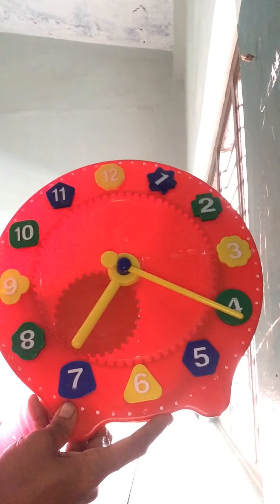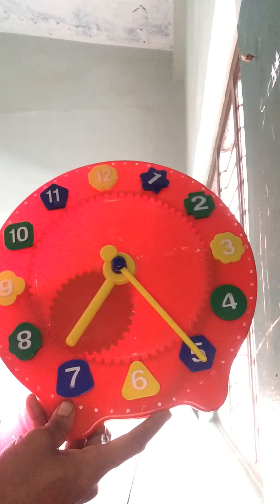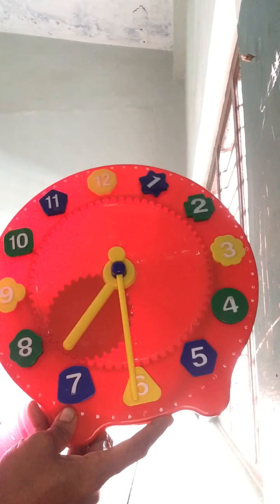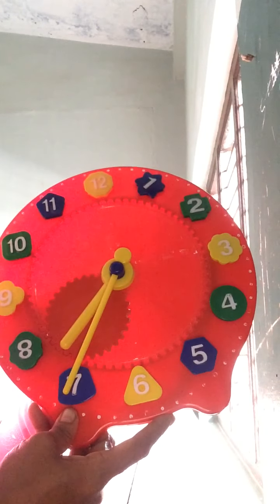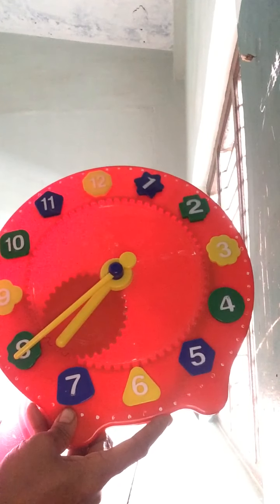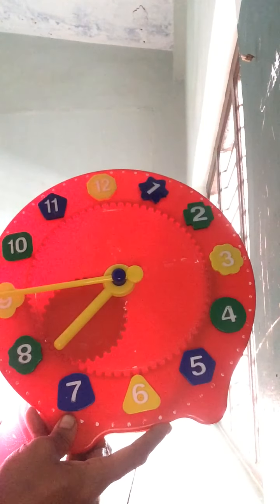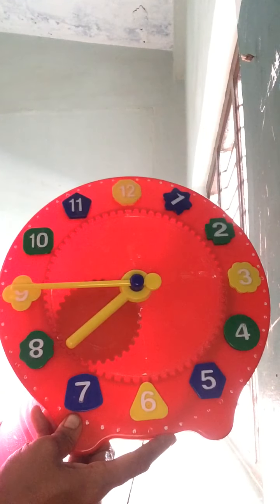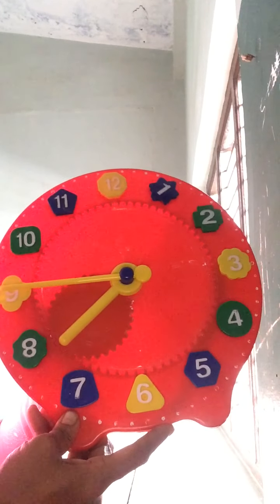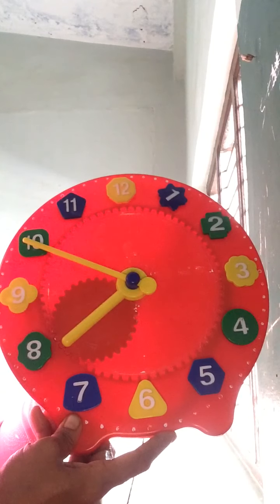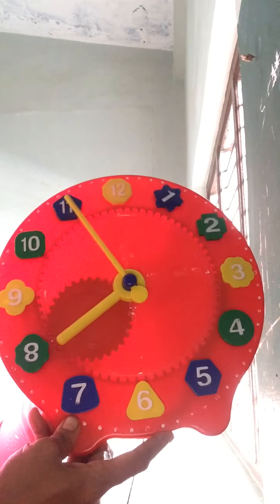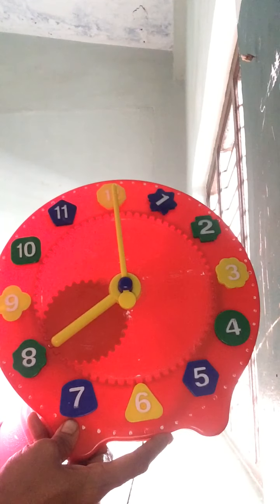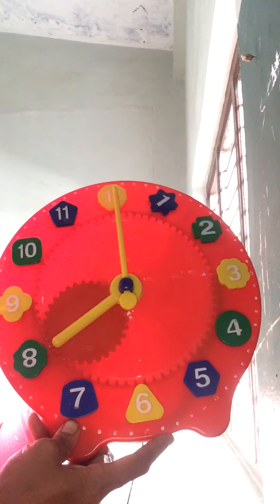Now 7:20, 7:25, 7:30. 7:30 also we can read as half past 7. Then 7:35, 7:40, 7:45. So 7:45, how we will read it? Yeah, quarter to 8. Now 7:50, 7:55, 8 o'clock.